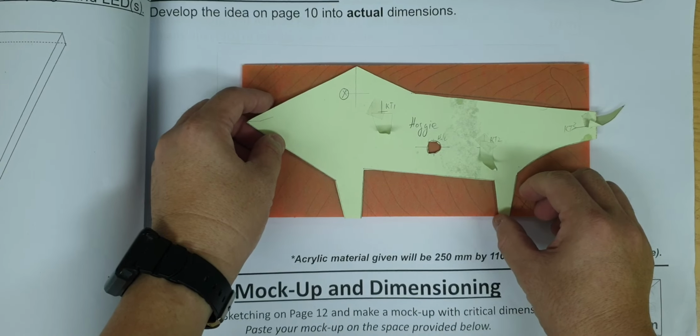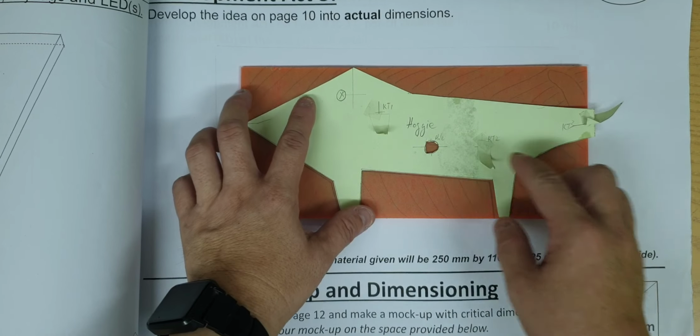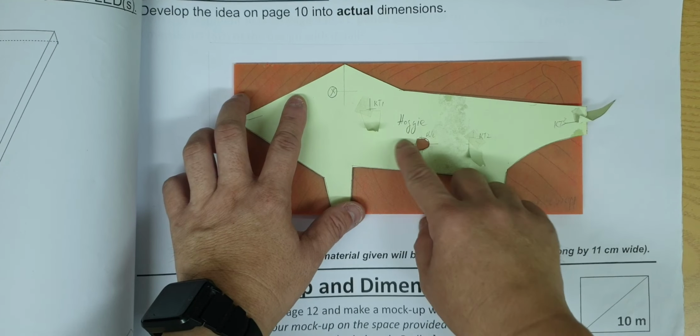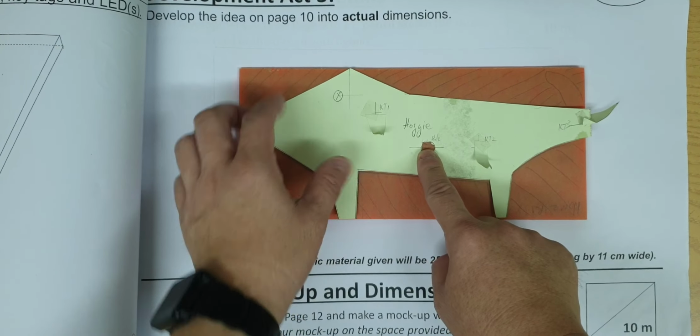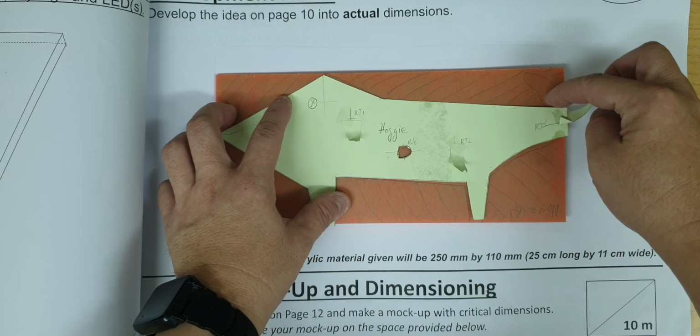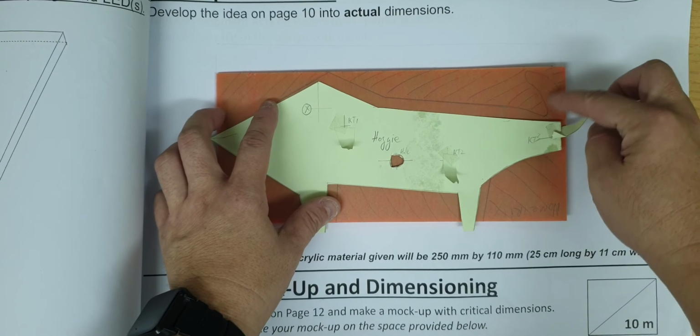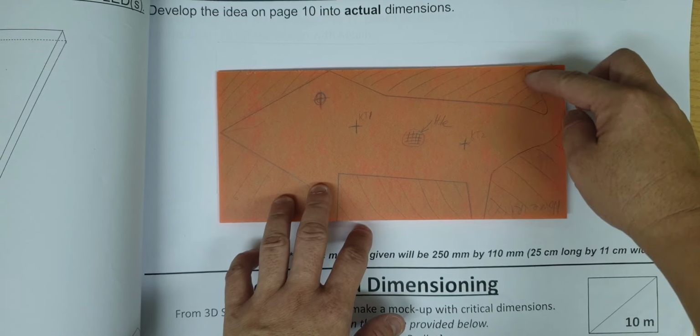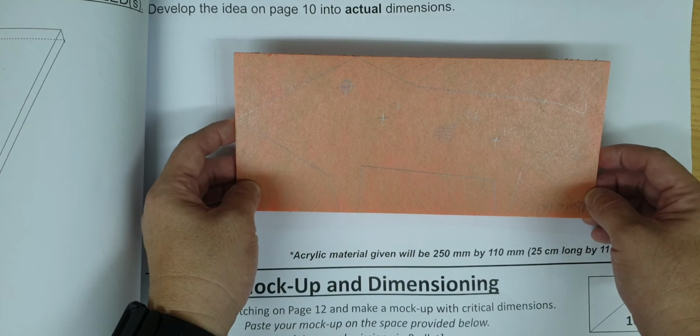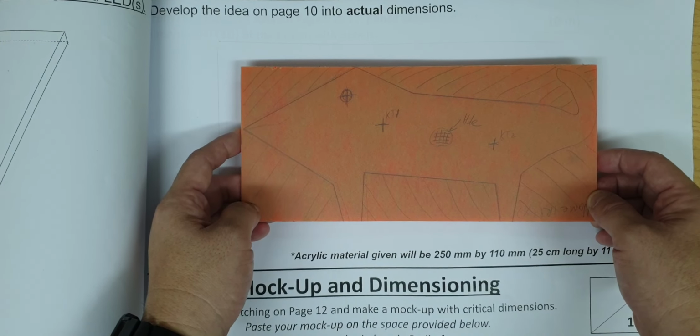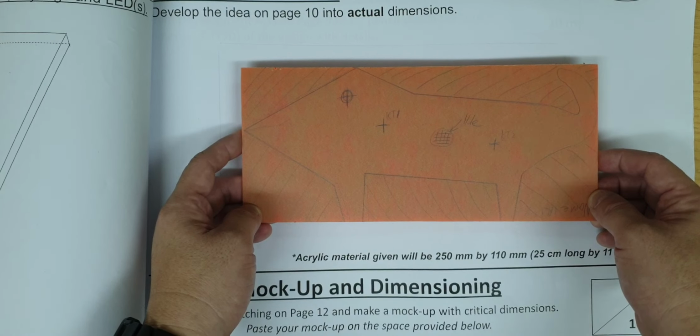You can mark out the positions of the holes for the LED, and I have a large hole here. So you can see the difference is my modification is done here, the tail part. Of course I can thin it a little bit and you're ready for practical. So this video ends here.